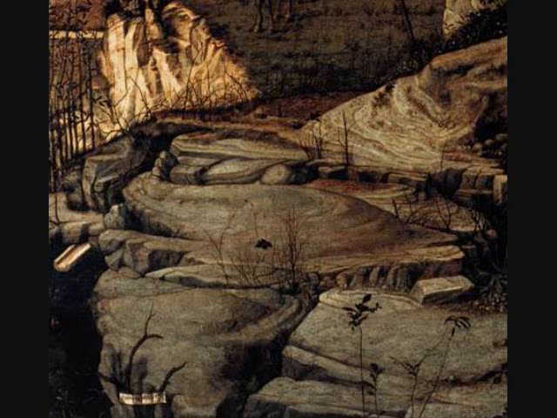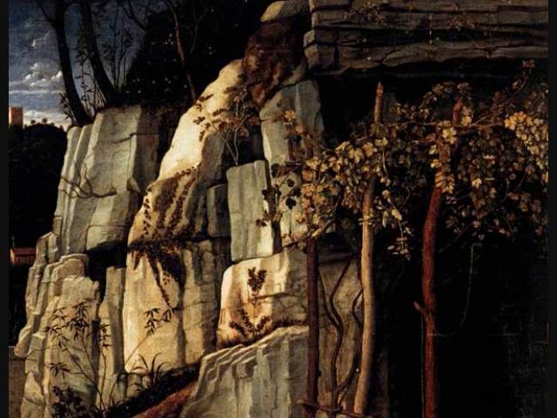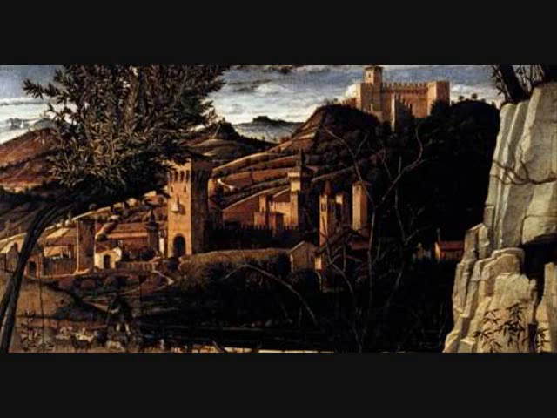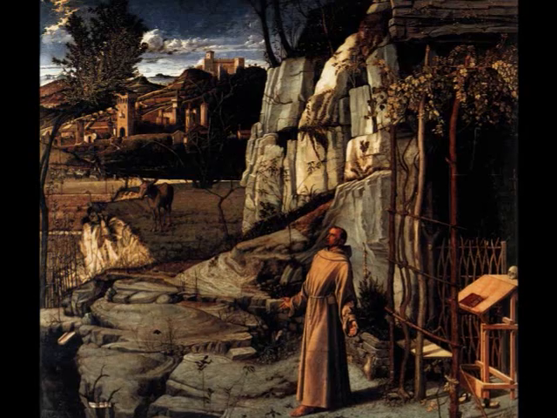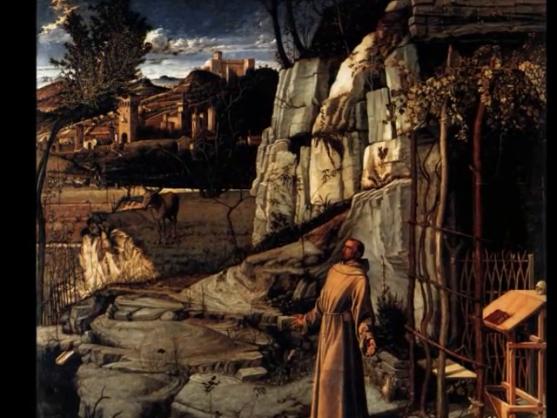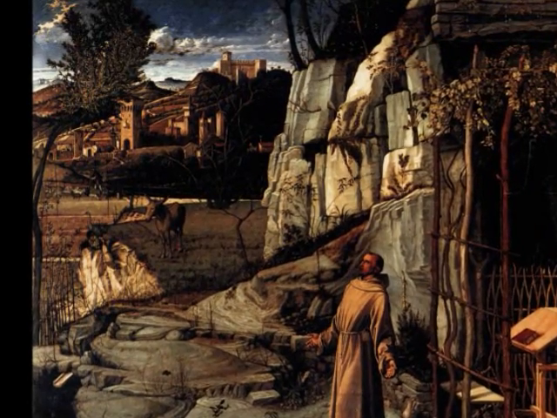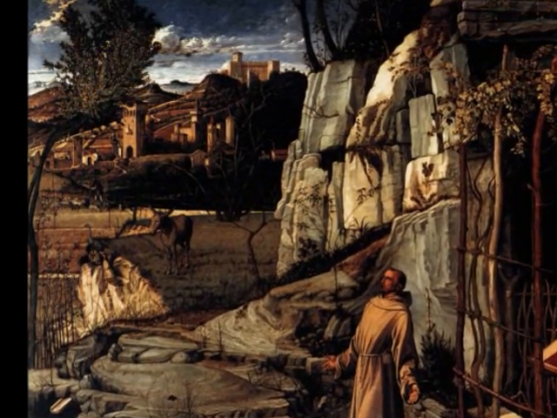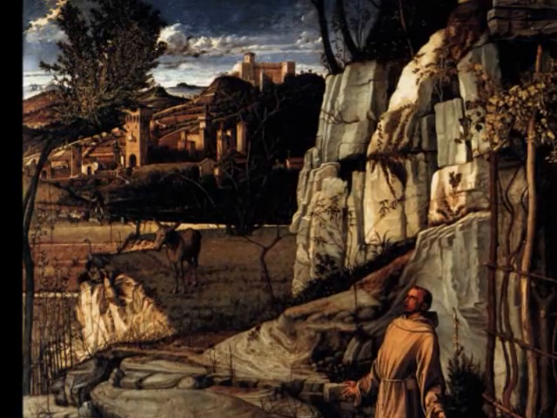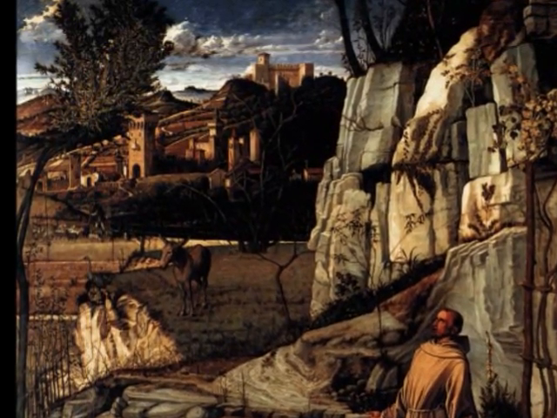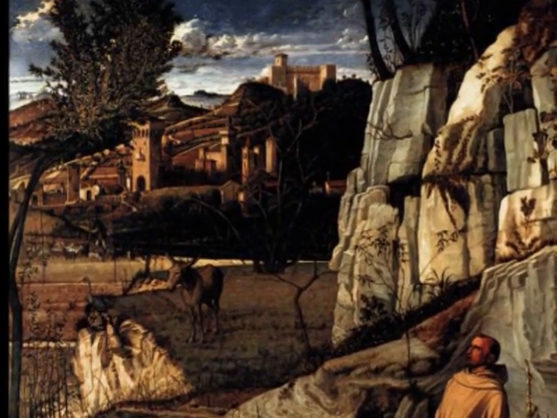Look at the profusion of mark-making in the cracks and crevices of the cliffs, the criss-cross patterns of the trees, the undulating folds of the hills. Look at the tree that starts in the foreground and climbs up into the sky, where it ends in a flourish of sharply delineated leaves, each one splashed with the same golden light that touches the face of St. Francis.